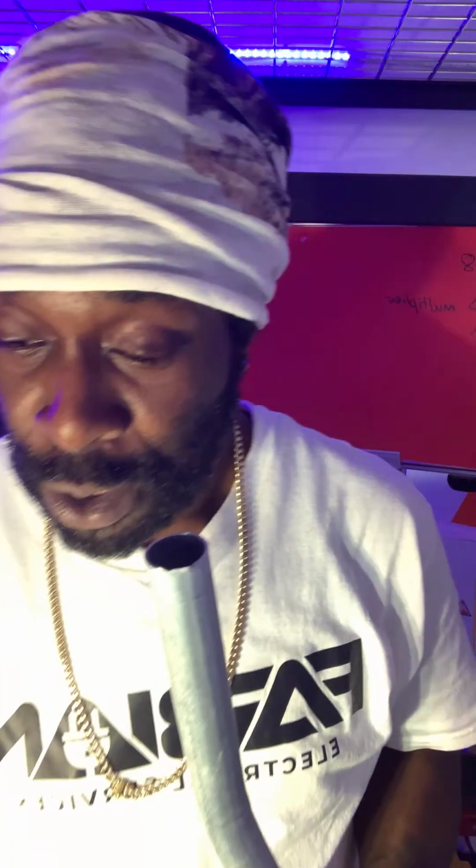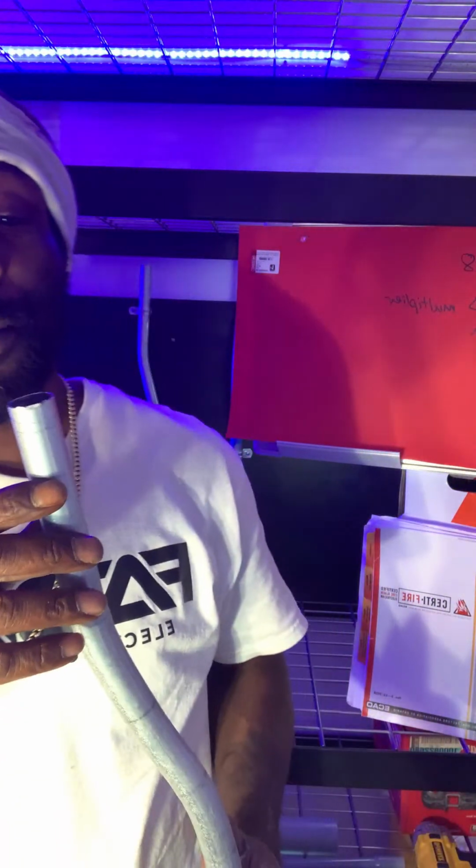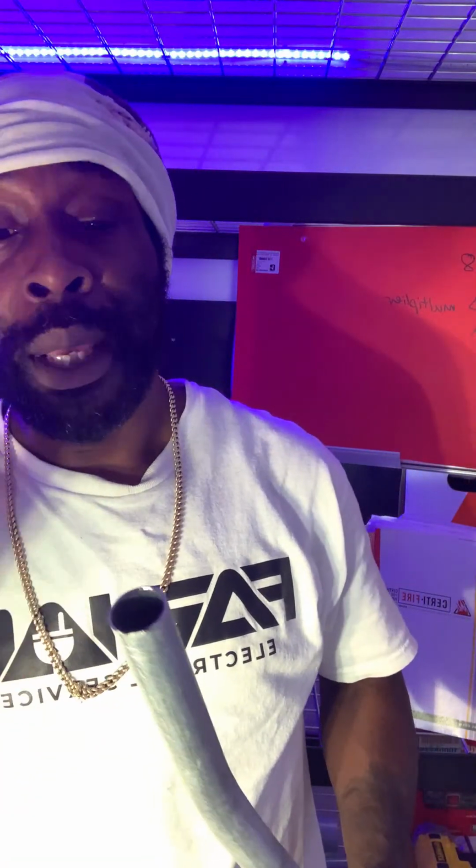It should make a bang, but of course it's electrical and it does a lot of funny stuff sometimes. So you want to avoid all of that. Make sure that when you're pulling your cable through the EMT conduit, you don't have the shavings inside.